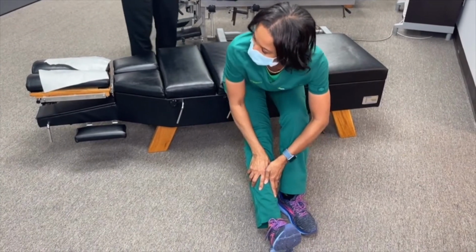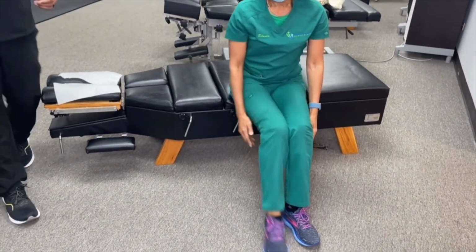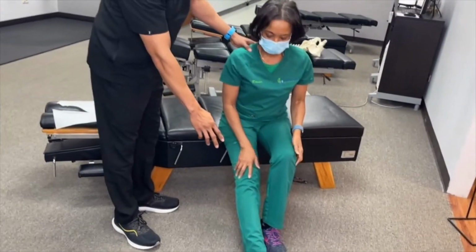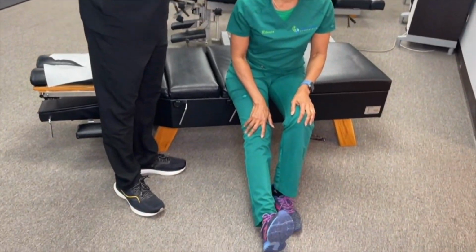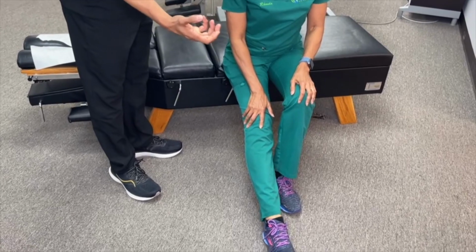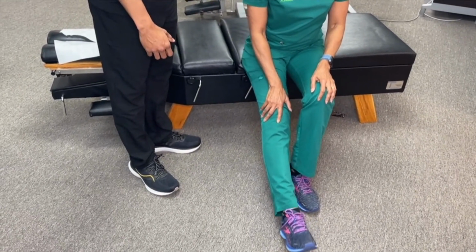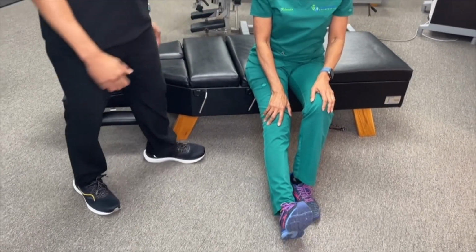Now we can go with the nerve flossing, the nerve glide. With the nerve glide, you have the toe pointing and then you're bringing the toe back and forth up. That's going to help stretch it and modify it to help alleviate some of that tightness and stiffness as well.